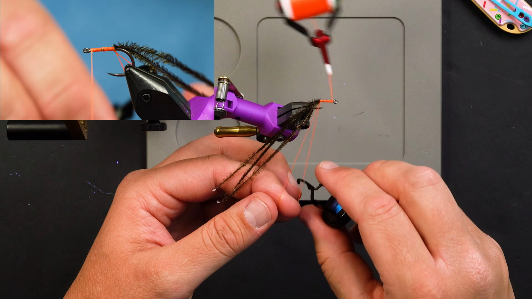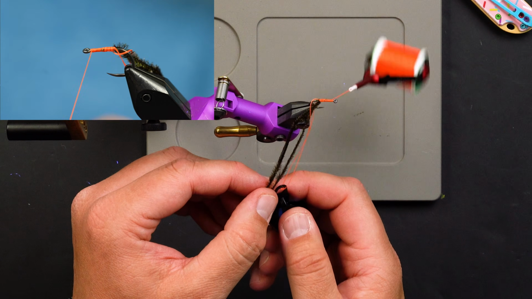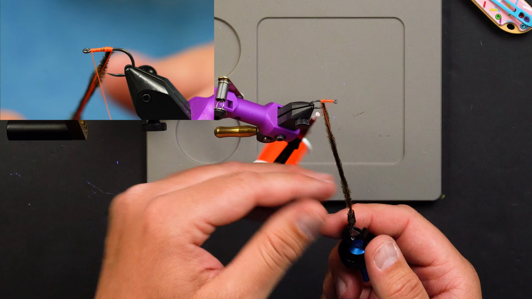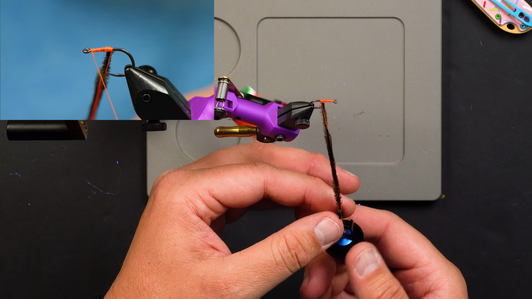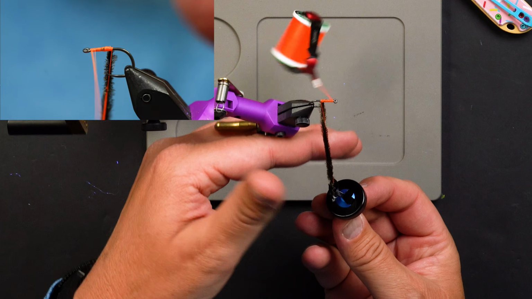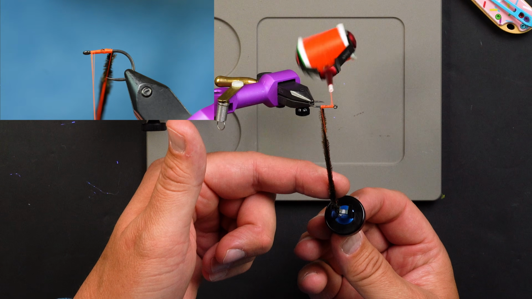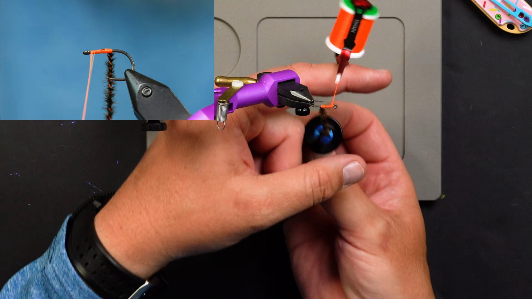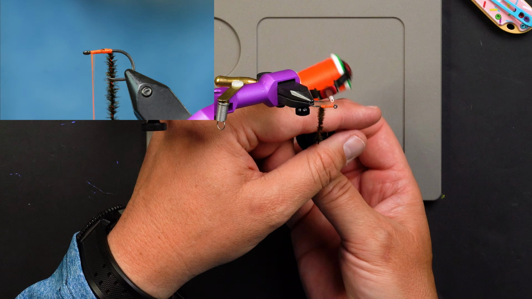So I'm going to put my tool here, and then I'm using this Smayan tool that has a little clamp. I just clamp this peacock herl inside of this, and usually I like to rest my finger here. I'm still going to do it. It'll still work. All right, so we're twisting that all up.